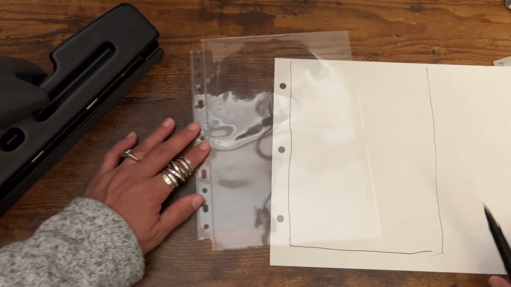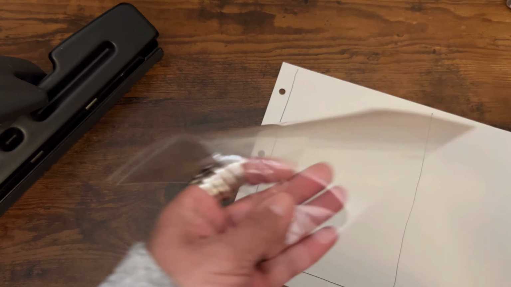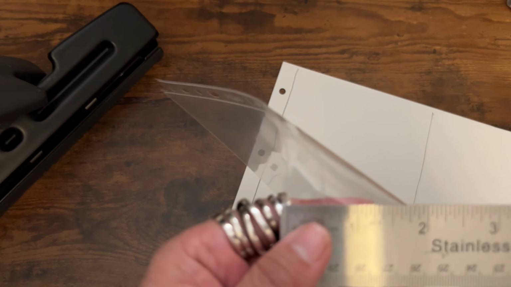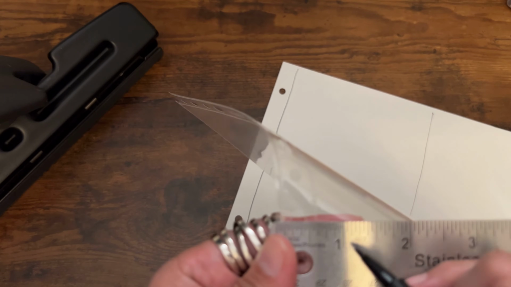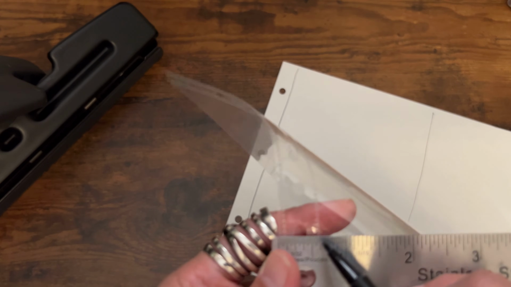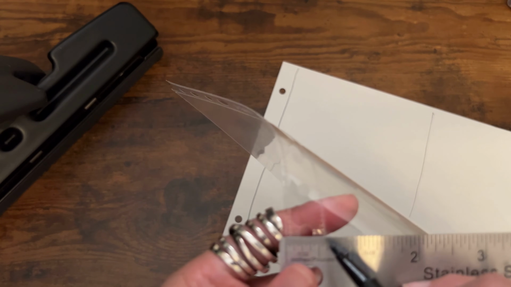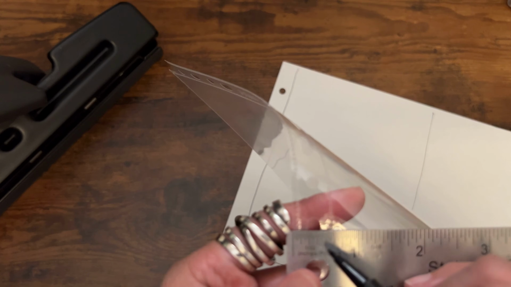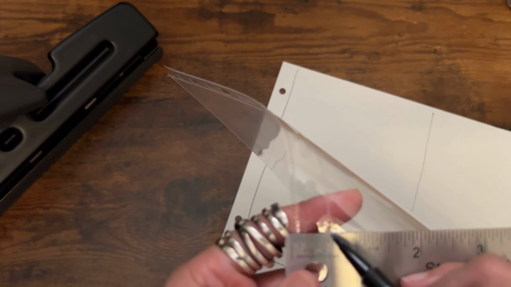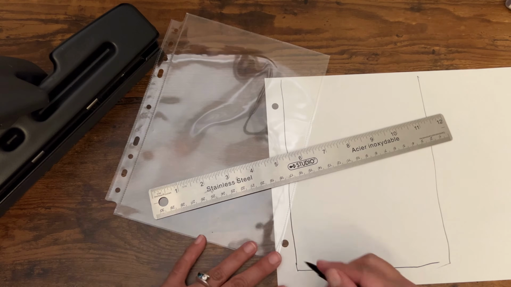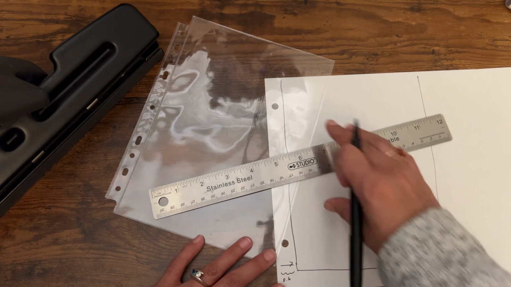So now what I'm going to know is what the measurement is from, let me use the inches, the edge of this pocket page to about the edge of this seam right here. And it looks like, this is half an inch, it's probably 0.6. Okay, I'm just going to put down here 0.6, and that's the margin that we're going to need.